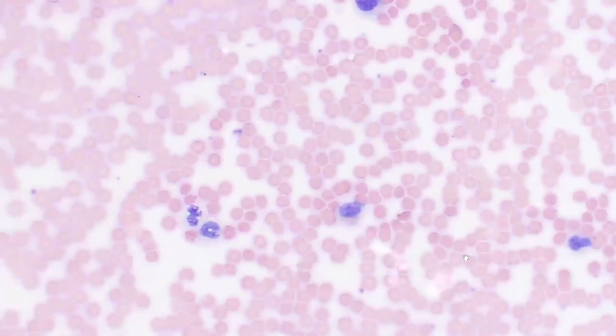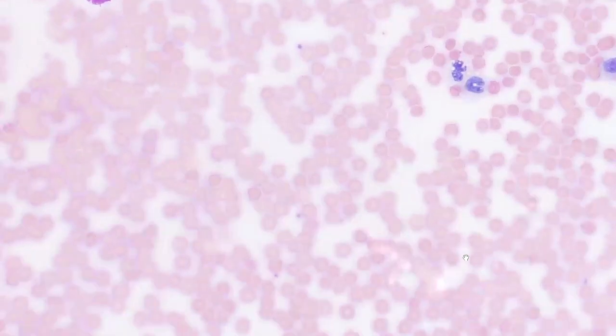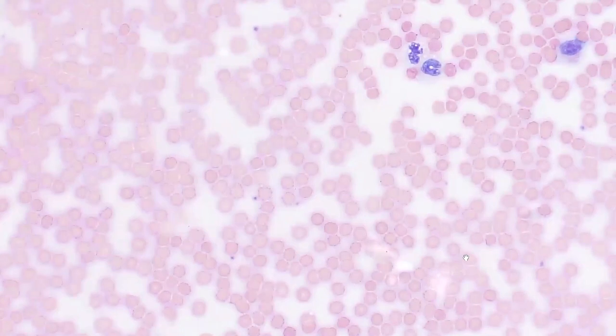So here's just some more examples of that heparin glow or heparin contamination. So that's all I'm going to talk about for peripheral blood smear morphology in a normal patient. And next we'll talk about some abnormal red cell peripheral blood morphologies.